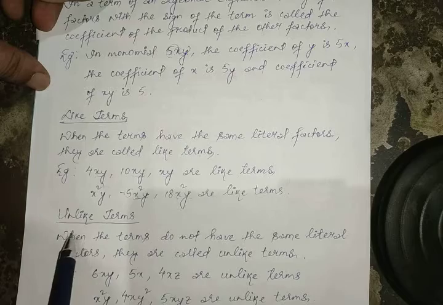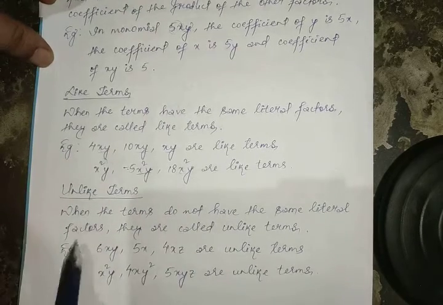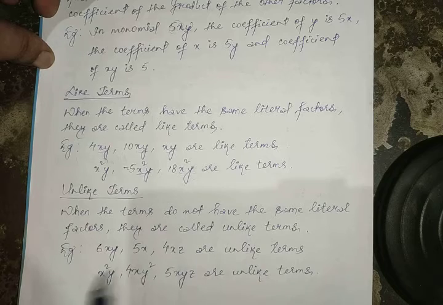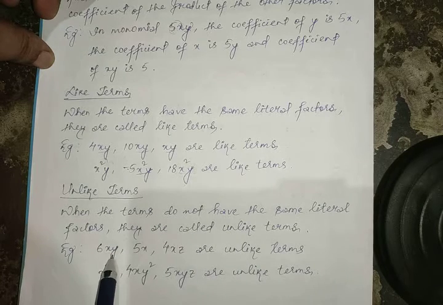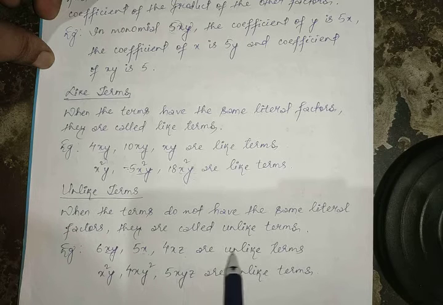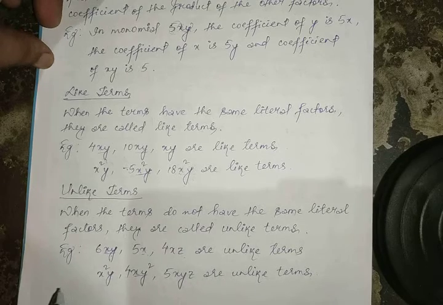Then the last is unlike terms. When the terms do not have the same literal factors, they are called unlike terms. You can see in the example 6xy, 5x, 4xz. Here the literal factors are different, right? In the first one you have xy, then you have only x, then you have xz. So all are different, so they are unlike terms. In the second example also we have x square y, then xy square, xyz. All the literal factors are different, so they are called unlike terms. Okay.